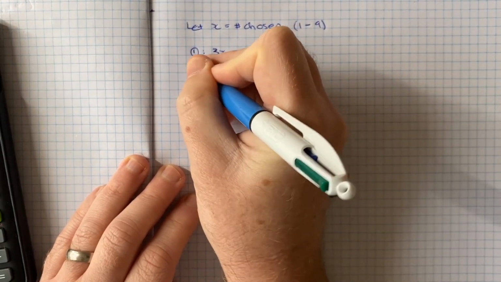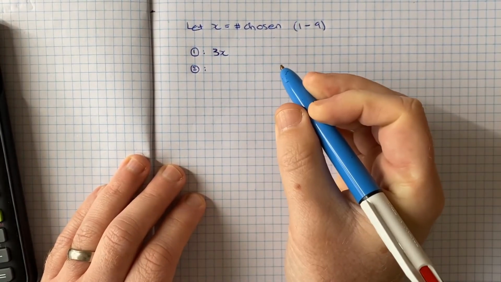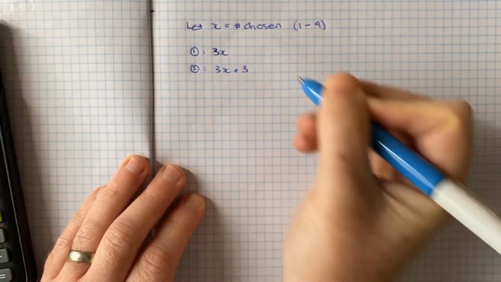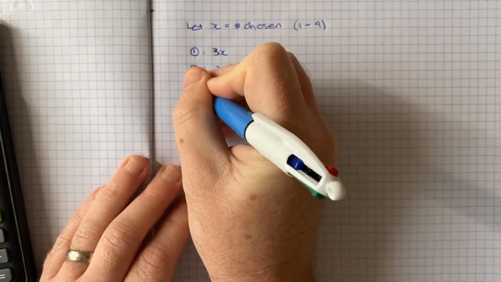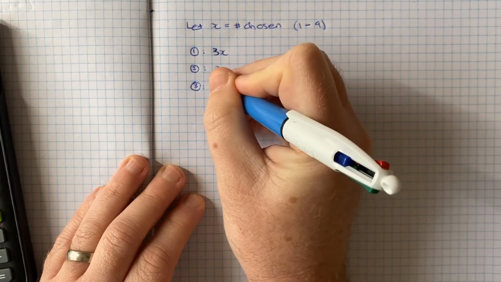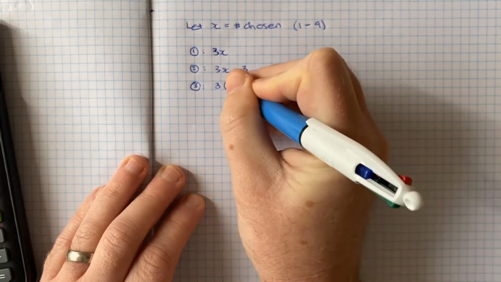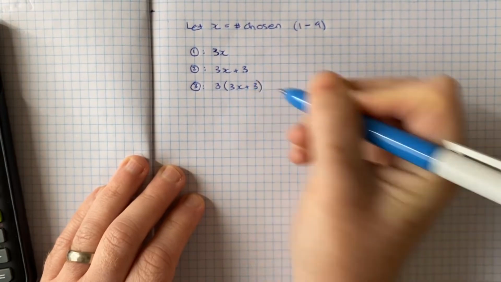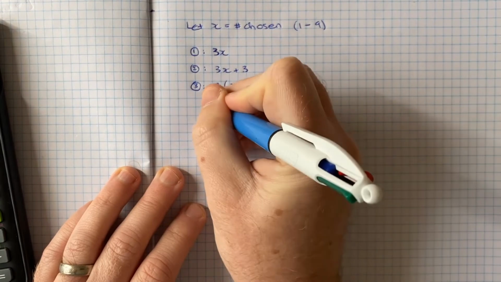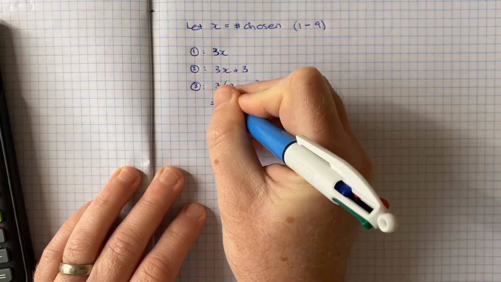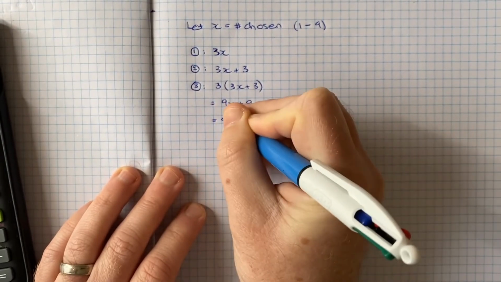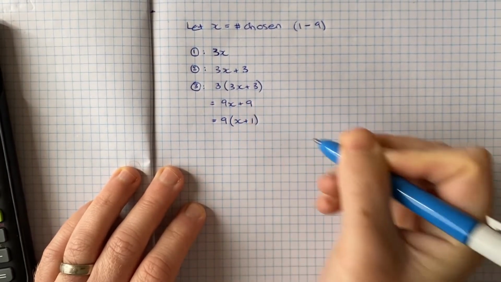Step 2 was then to add 3 to that result. So in doing that, we'd get 3x plus 3. Step 3 was to then multiply that by 3 again. So algebraically, we could write that as 3 times (3x plus 3). And then if we expand that, so if I expand this 3 through, what that would be equal to is 9x plus 9. And if I factor out that 9, we get 9 times (x plus 1).